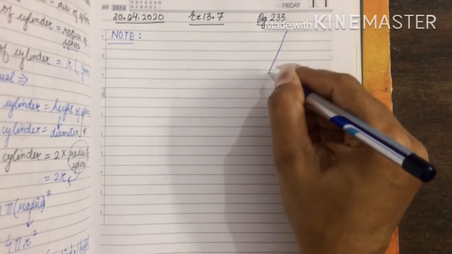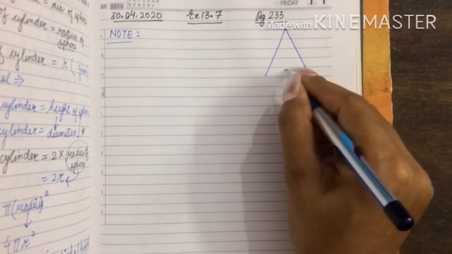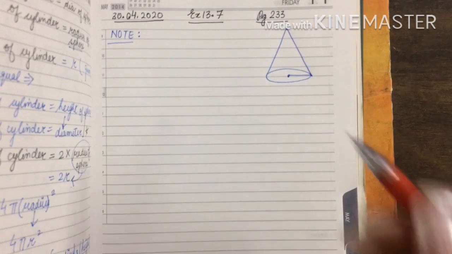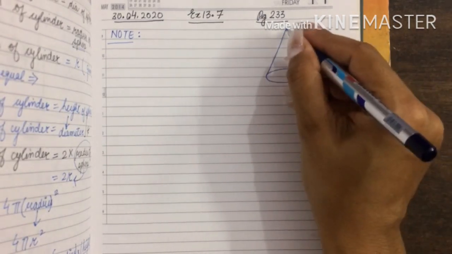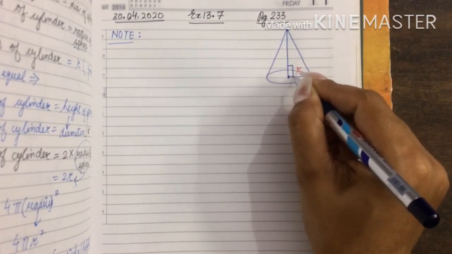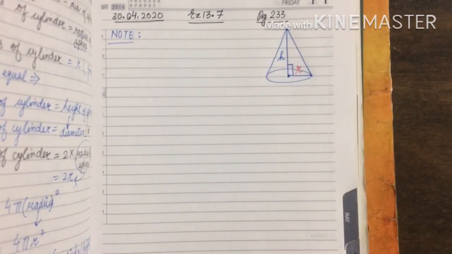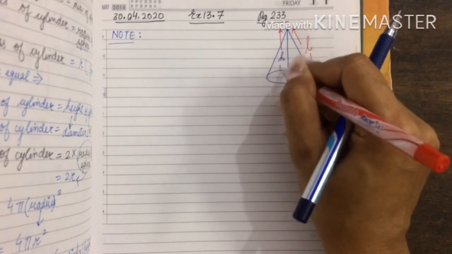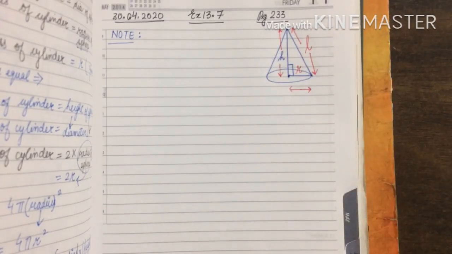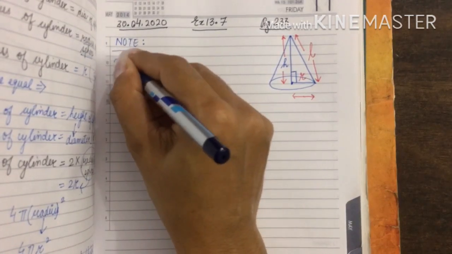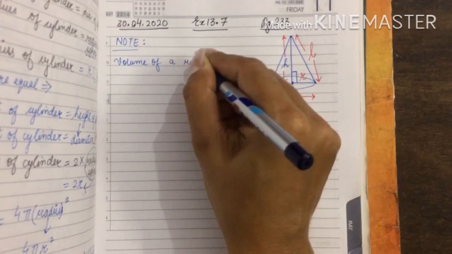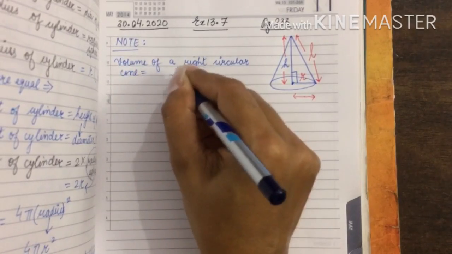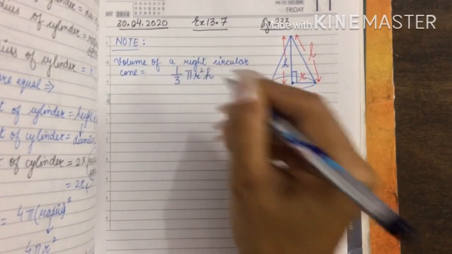So if we have a right circular cone with base radius as r, the vertical height as h, and the slant height as L, then its volume of a right circular cone is given by 1/3 pi r square h.